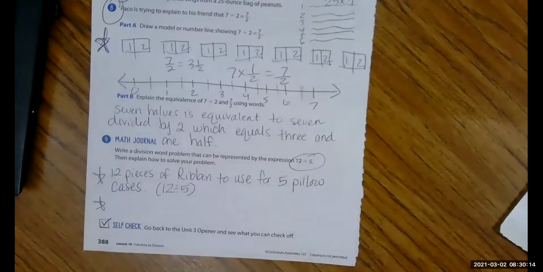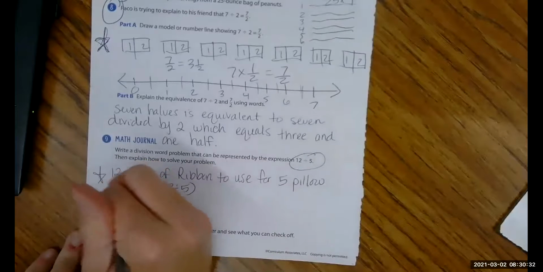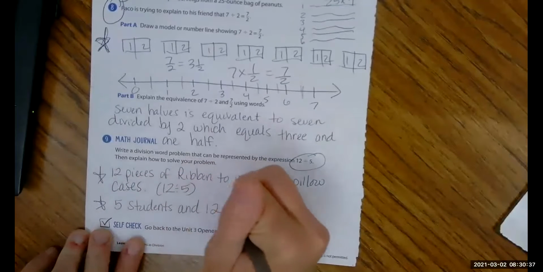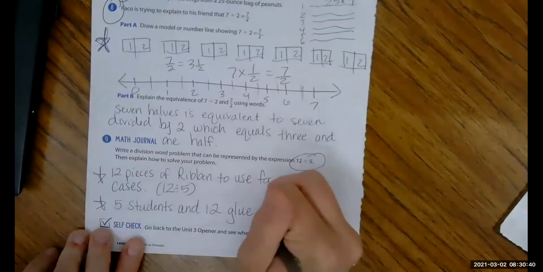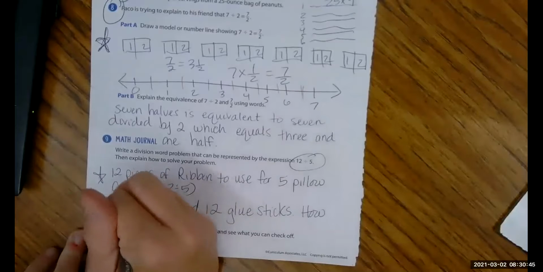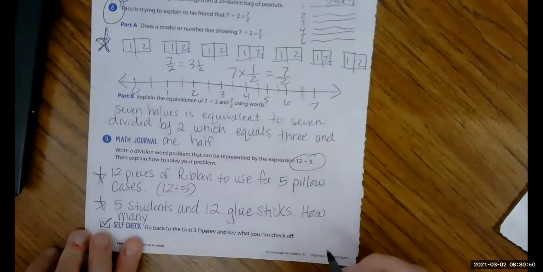Annie, go ahead. I said, Miss Clara has 5 students and 12 glue sticks. How many glue sticks does each student get? I'm sorry, say that again. I said, Miss Clara has 5 students and 12 glue sticks. How many glue sticks would each student get? Good, great. So 5 students and 12 glue sticks. How many glue sticks would each student get? So that would be 12 glue sticks divided by 5 students.